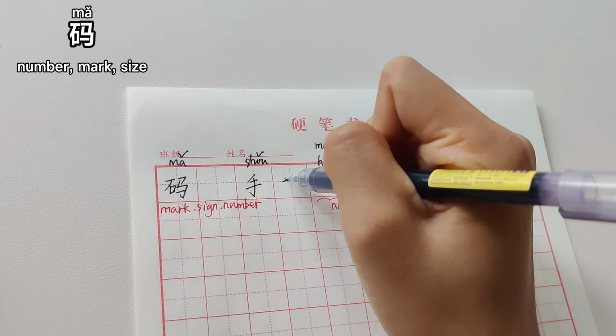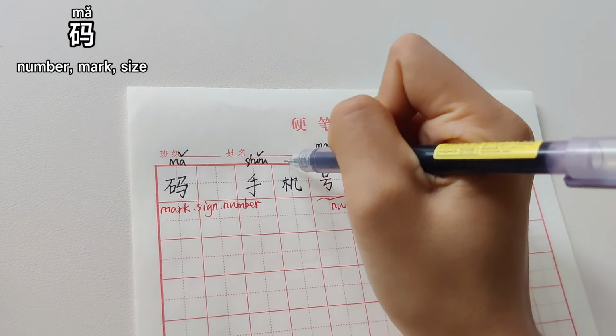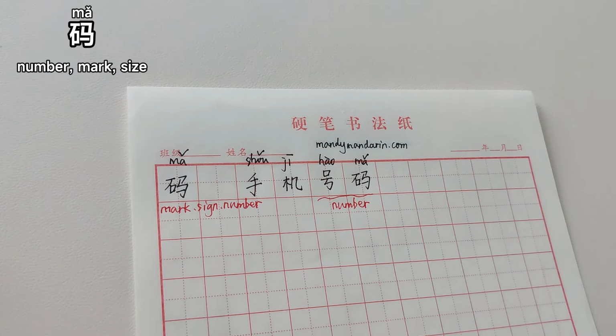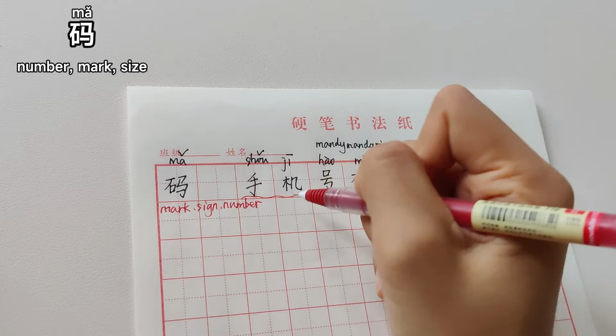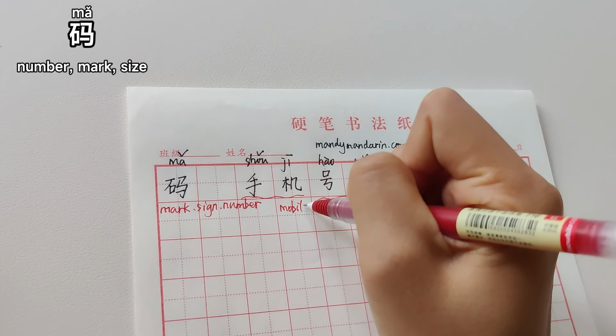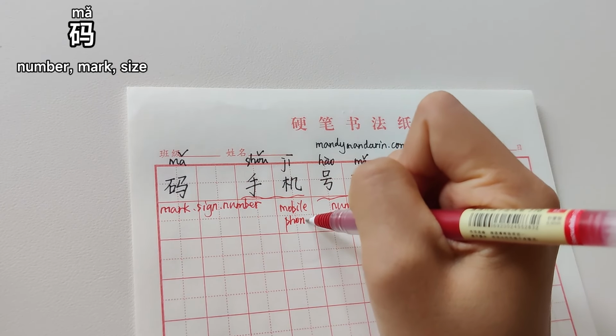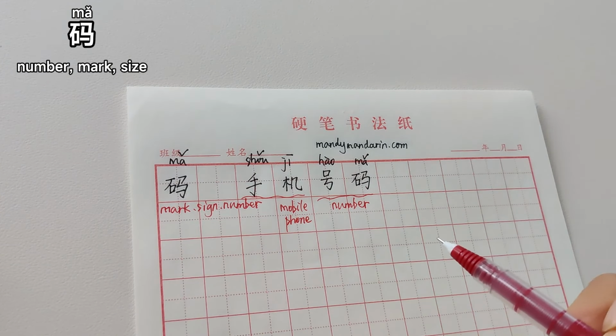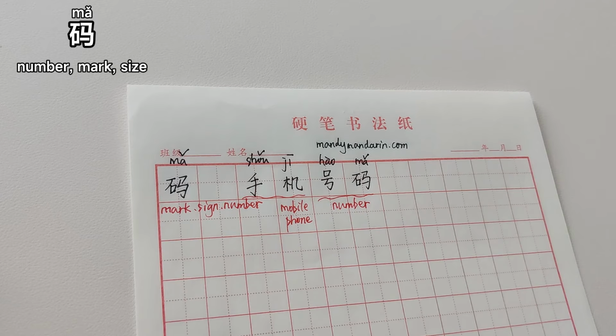手机, 手机 is mobile phone. 手机号码, mobile phone number.